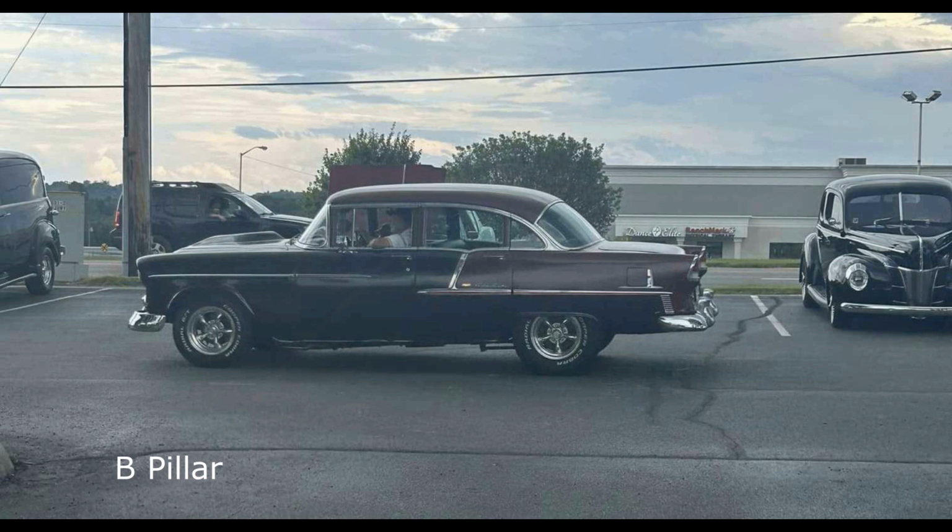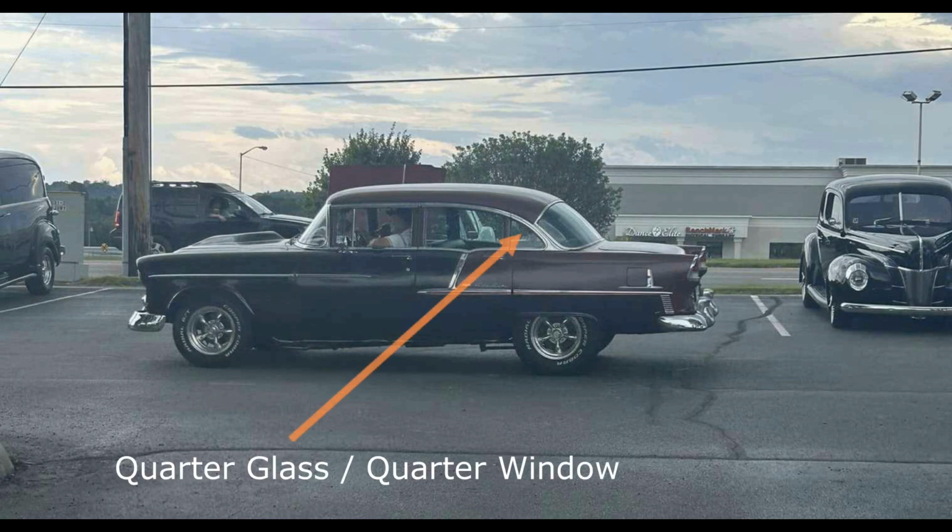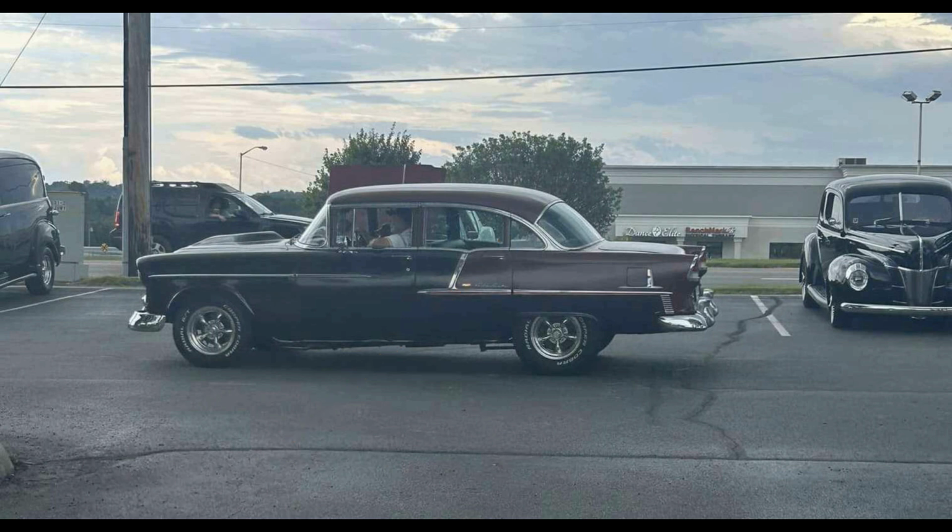The B-pillar is the post between the front and back seat areas on cars. Some, but not all hardtop models have this removed. The C-pillar is the rear pillar of the roof support structure. Quarter glass is a window on the side of a car between the C-post and the back window.